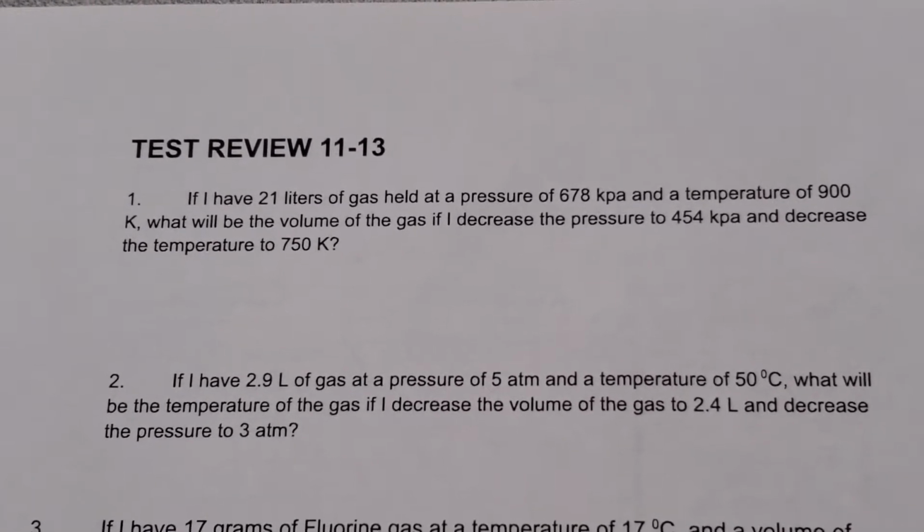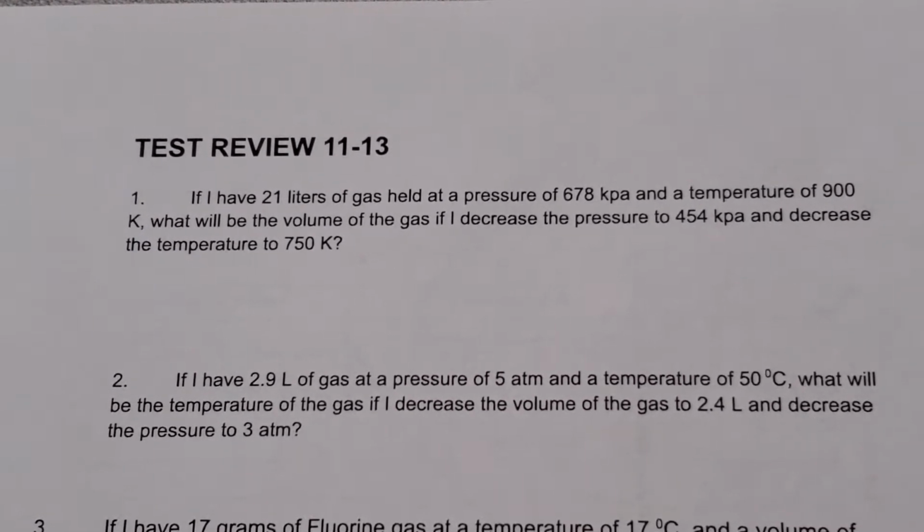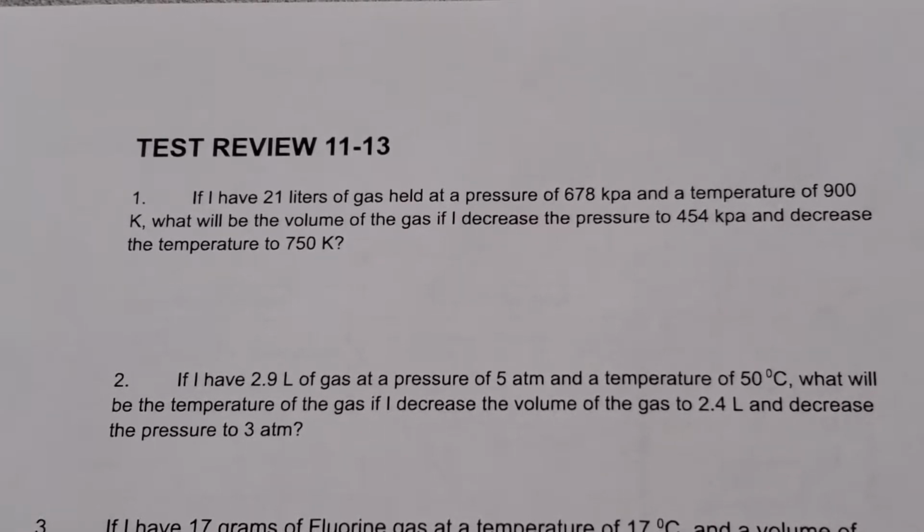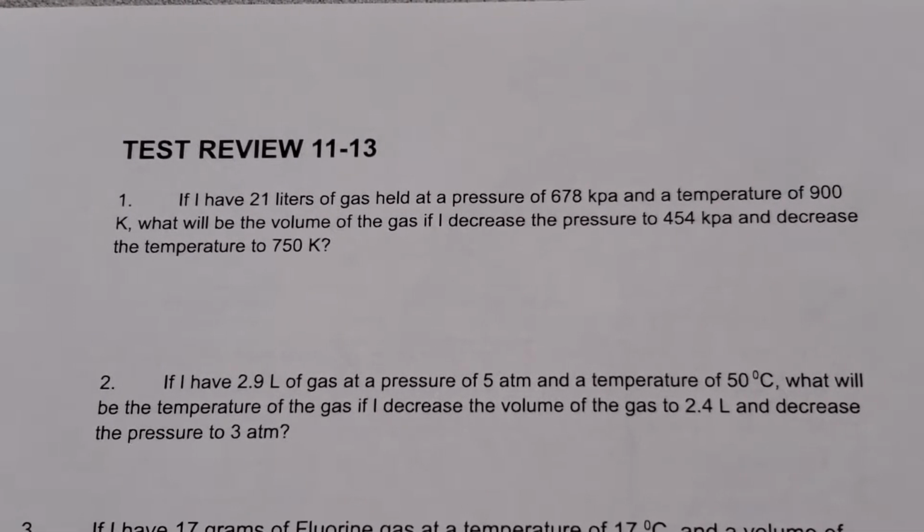Alright, this is the test review for the upcoming test. Go ahead and watch over this once you've already tried or if you're stuck on a problem. Fast forward till you see me working on it.